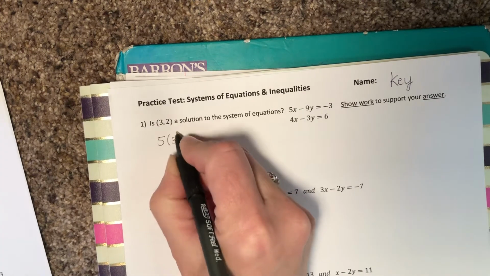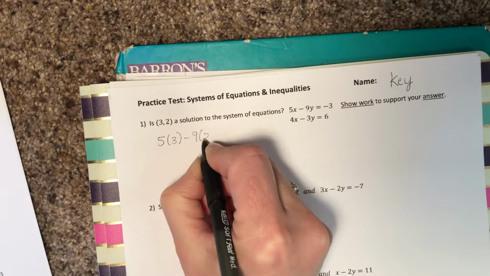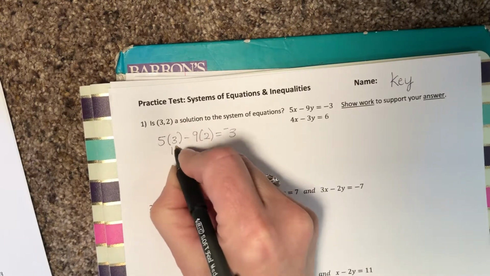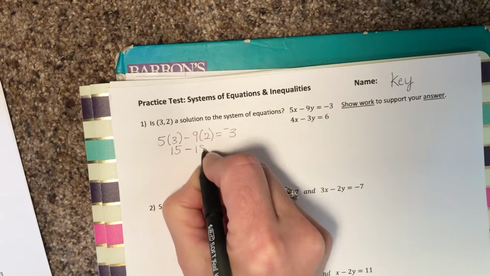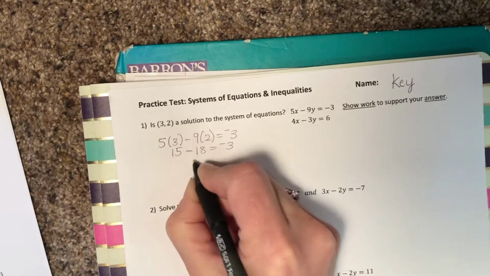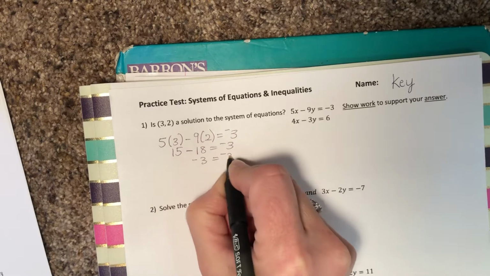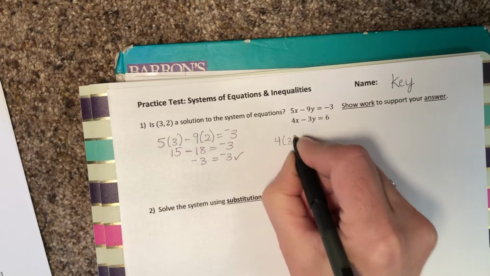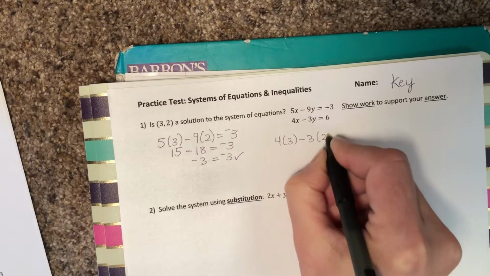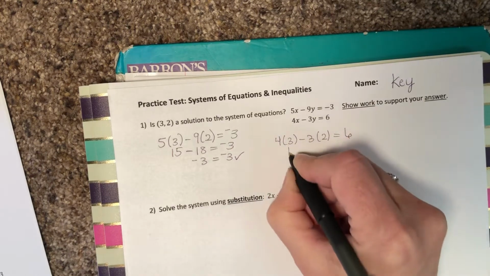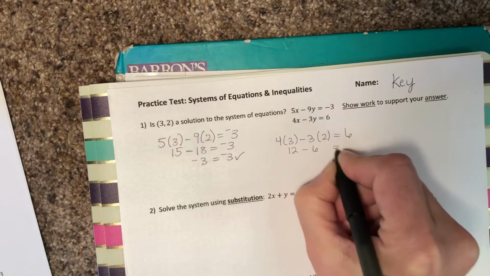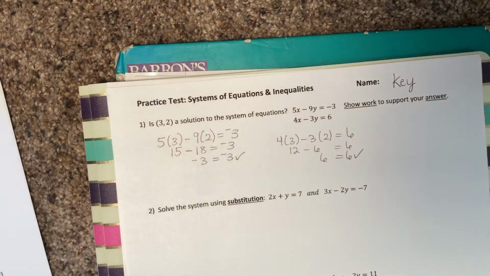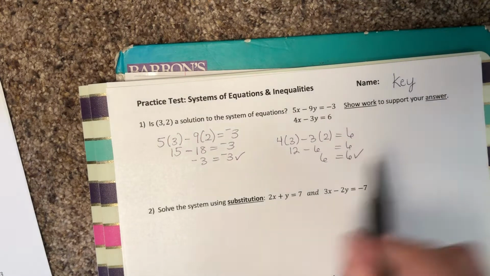So 3 minus 9 times 2 equals -3, and it has to work in both of them. 18 equals -3, so -3 equals -3. So it works in the first one. 3 minus 3 times 2 equals 6, so 12 minus 6. Okay, so it works in both of them. That's what I mean by showing work. And then don't forget to answer it.